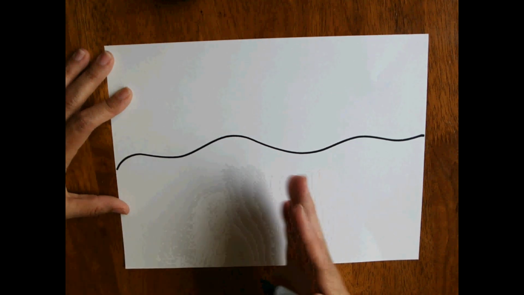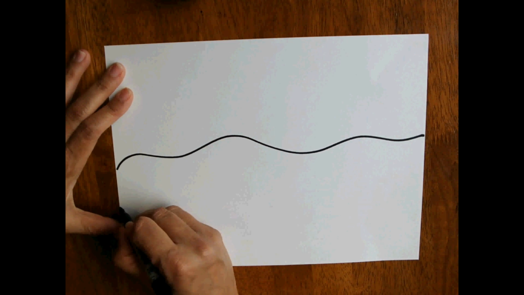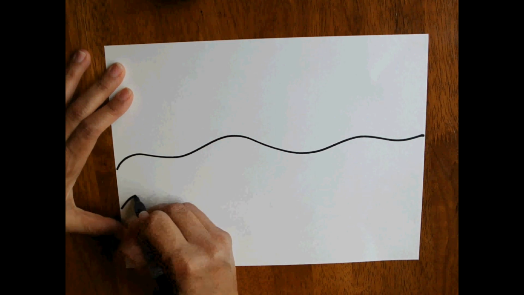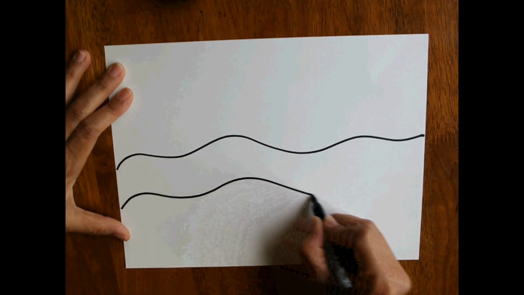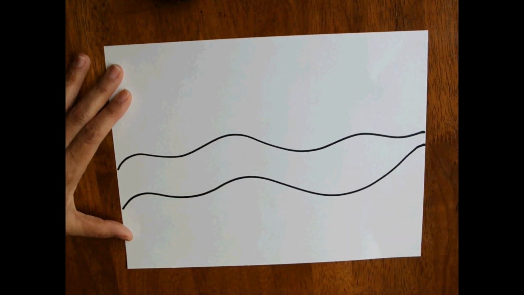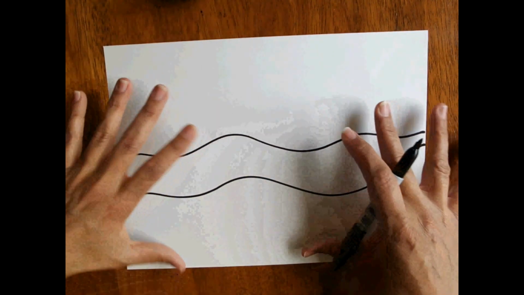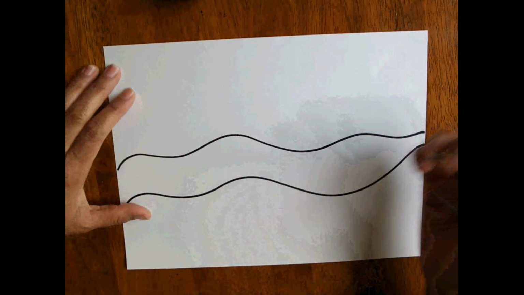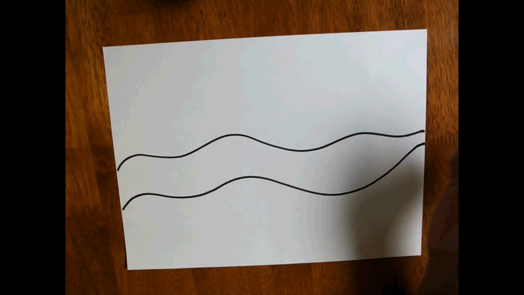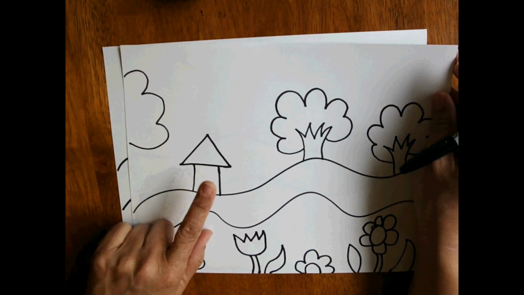Now to show space, I'm actually going to create another line. It's another horizon line, but like this. Now we are going to put different things on our paper. First thing I want you to go ahead and draw is a house. Now on this first original drawing, I did it on the left side of my paper.